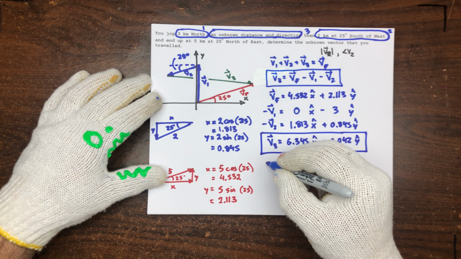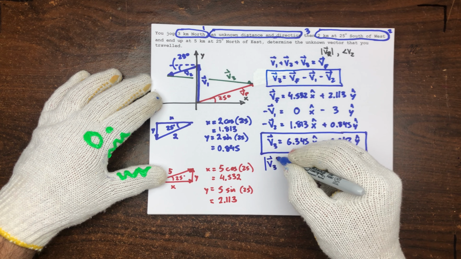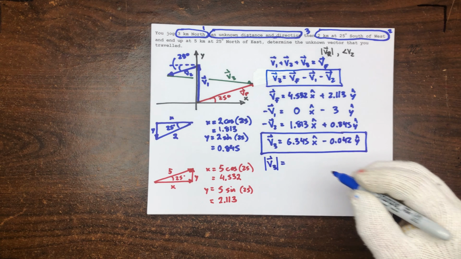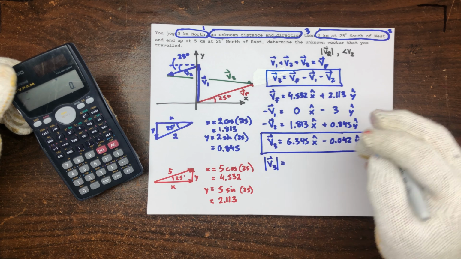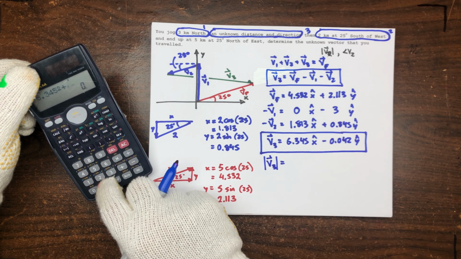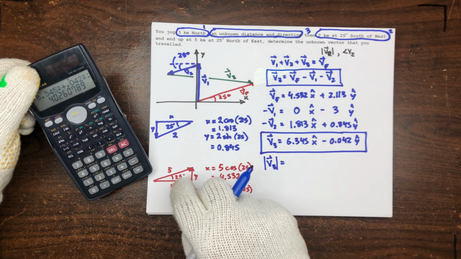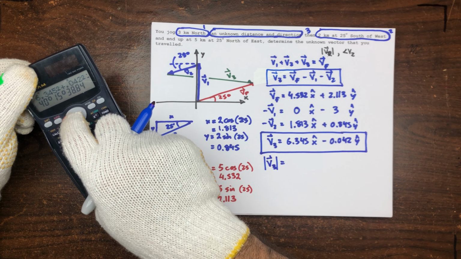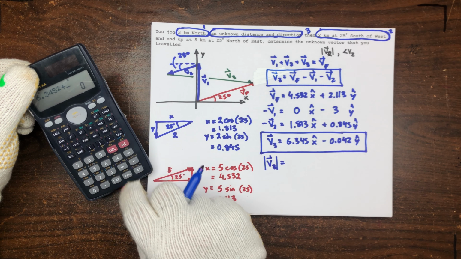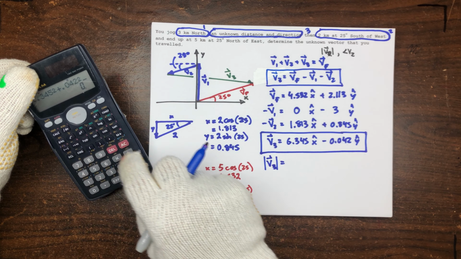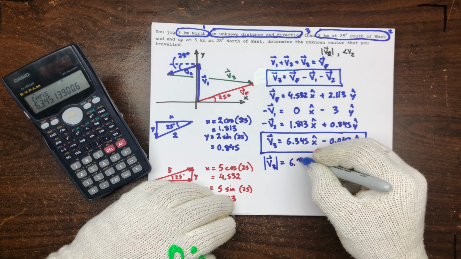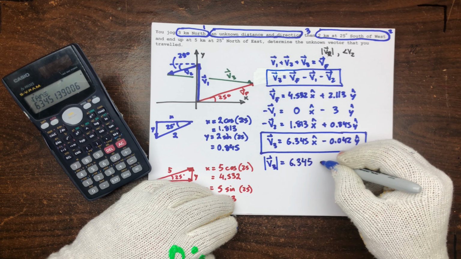The magnitude of this vector is going to be the square root of that one squared plus that one squared. So 6.345 squared plus 0.042 squared, square root of the answer is going to be 6.345 kilometers.